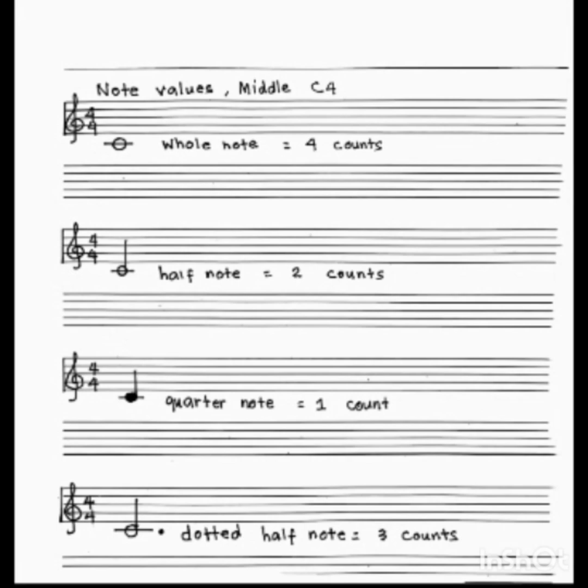I hope so. So here are the other types of note values that you will know how to count. Okay? So the first one is whole note, which we already know. A middle C can be whole note or 4 counts, so you hold it down for 4 counts. A middle C can also be a half note, and a half note is only held down for 2 counts. Can you say whole note and half note?